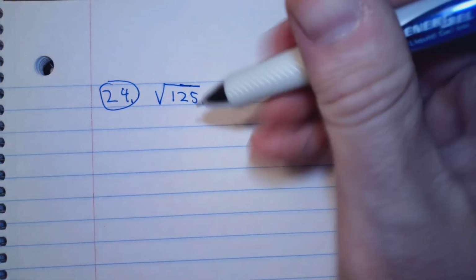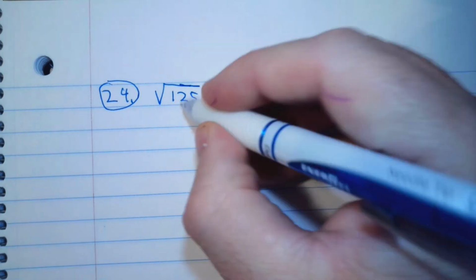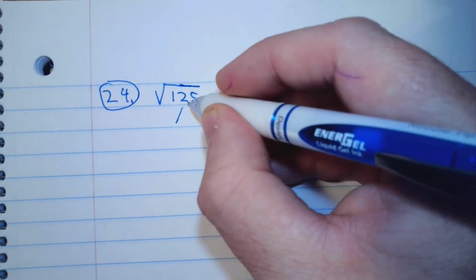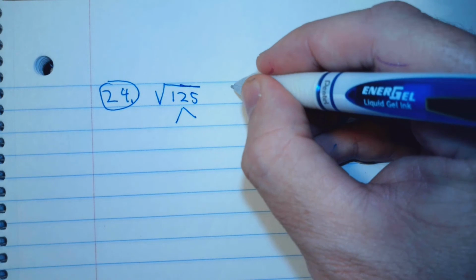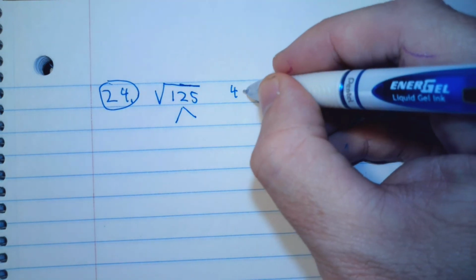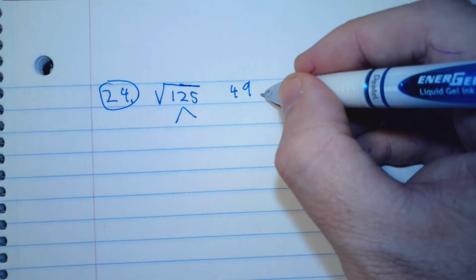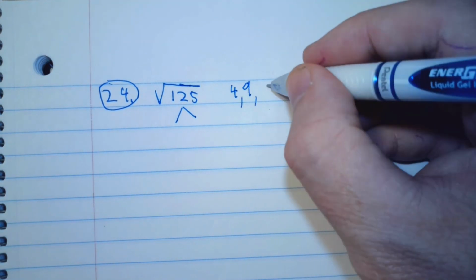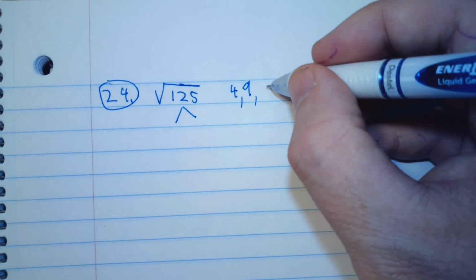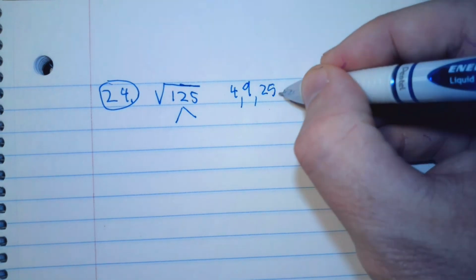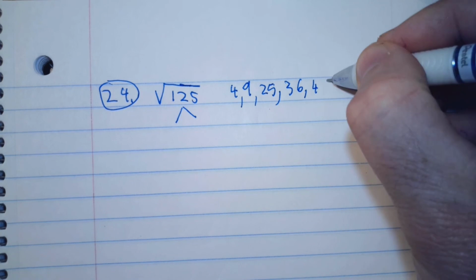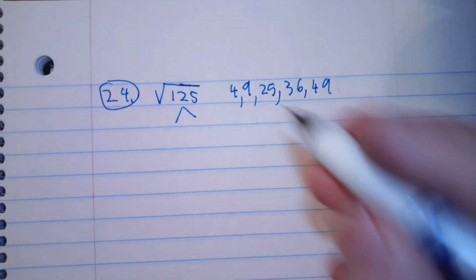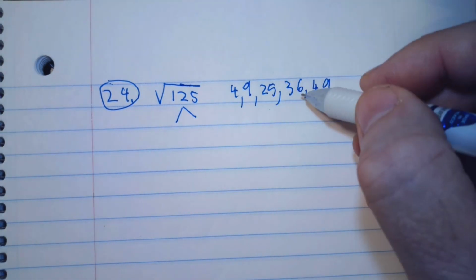Basically, I'm going to divide this by perfect squares. And if you don't remember, your perfect squares are 4, 9, 25, 36, 49, etc. These are all things you can take a square root of and get a number.